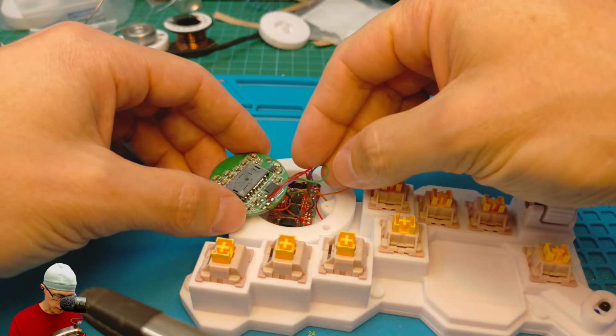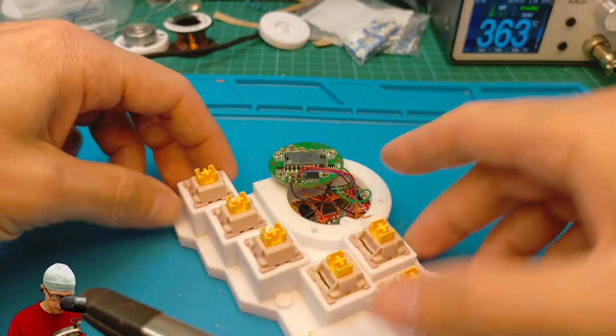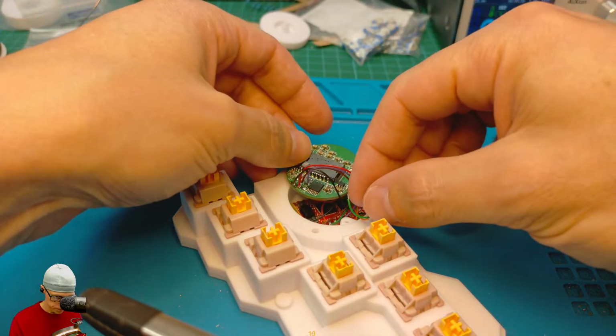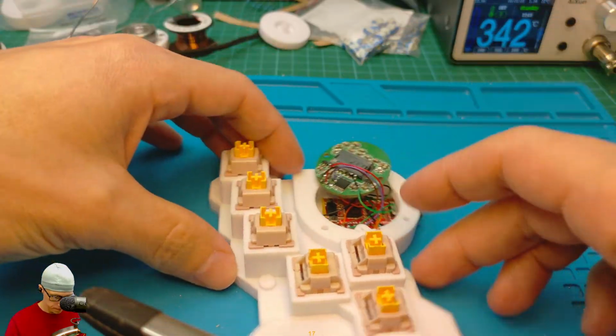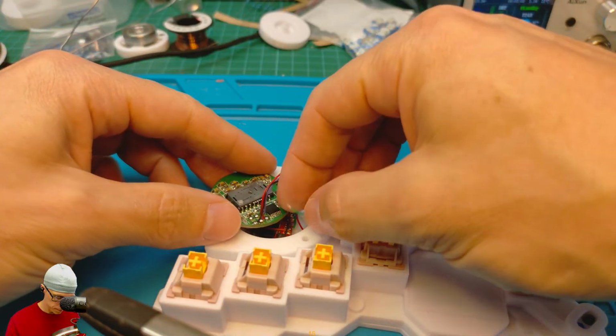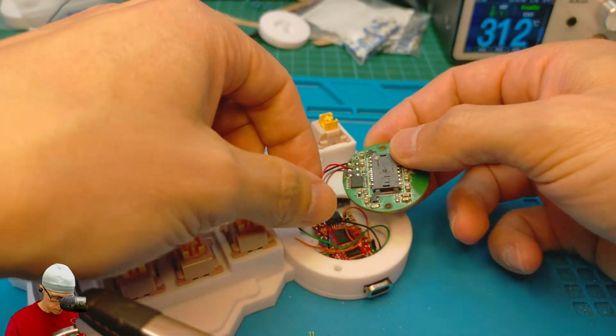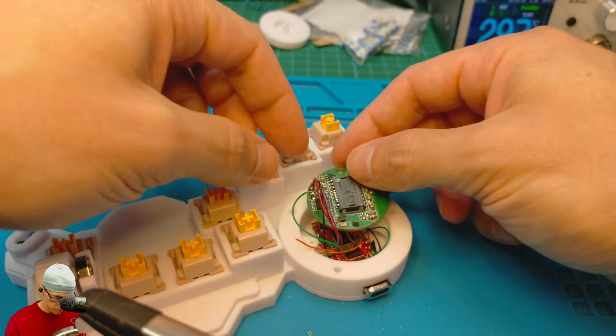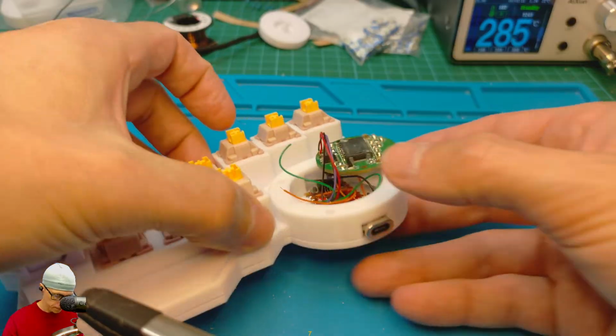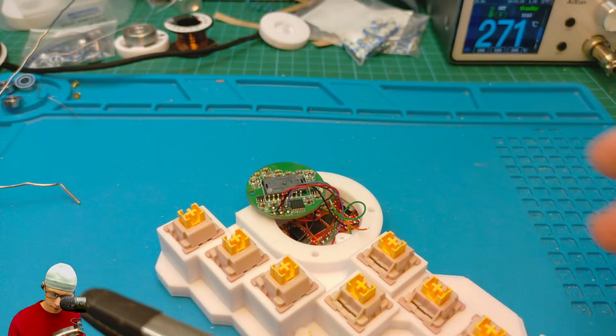Okay, so clock was green as far as I can remember. Yeah, but with all those other wires, it's difficult to reach.